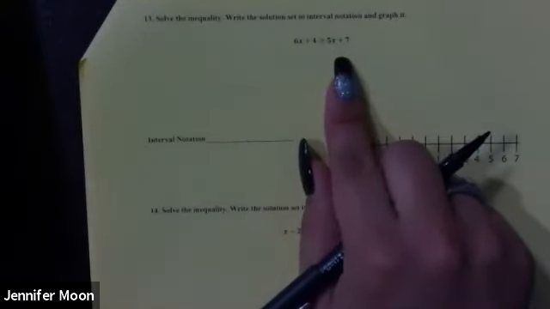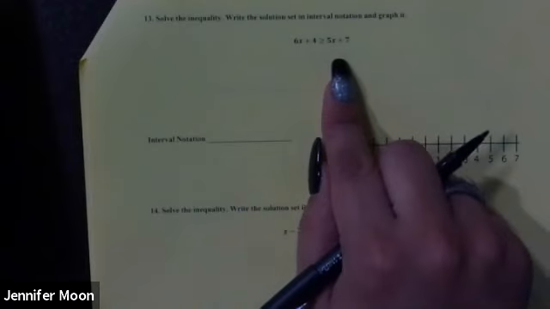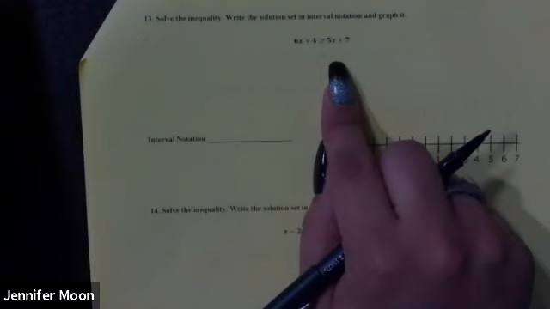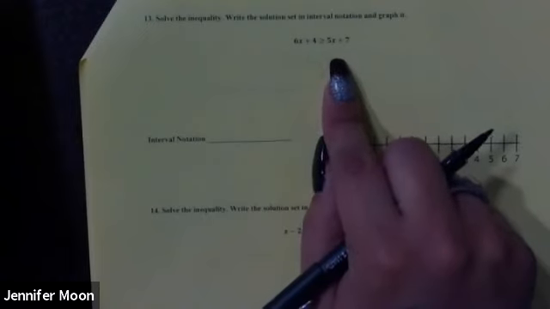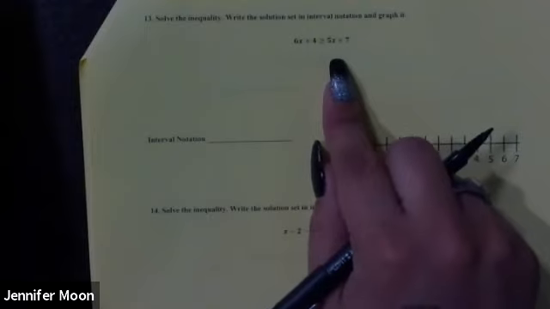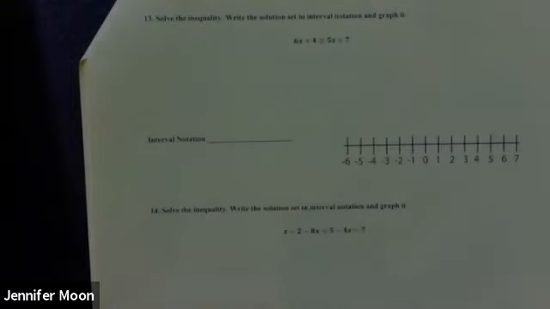So this was 10.6. This is the inequalities. This problem gives me an inequality that I need to actually solve. It's not already solved. I need to solve it like I would an equation. Then after that, I'm going to write it in interval notation. So that's what, if it has it, that could have like the infinities and the negative infinities, right? And then graph it. So let's solve it.